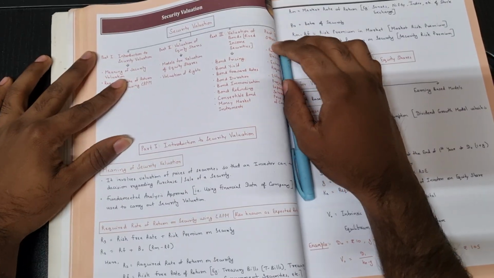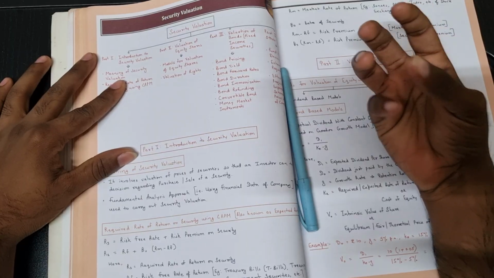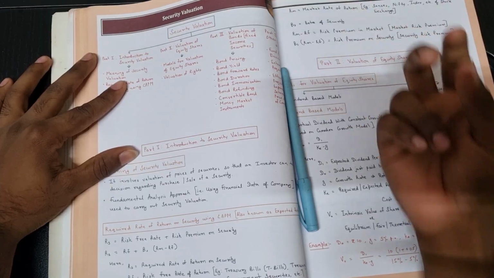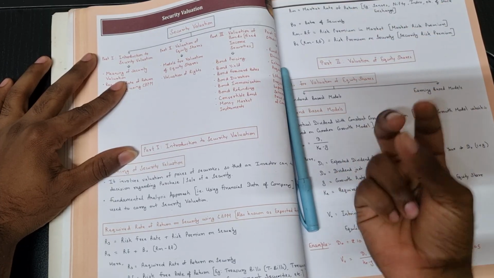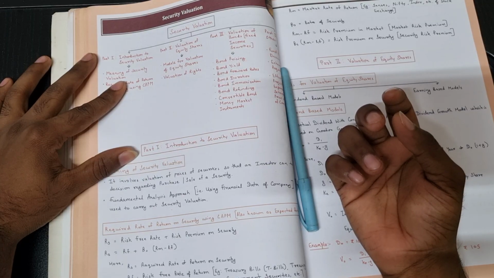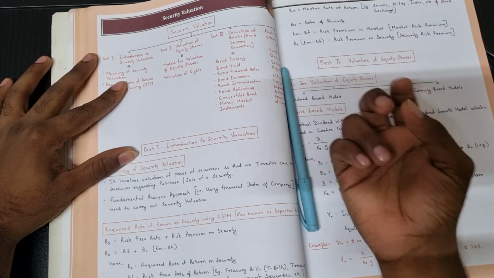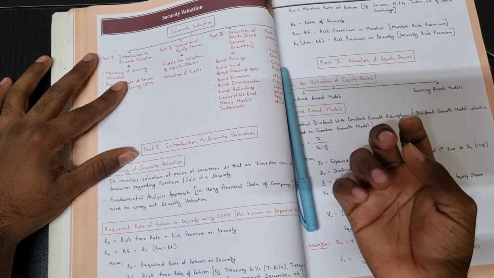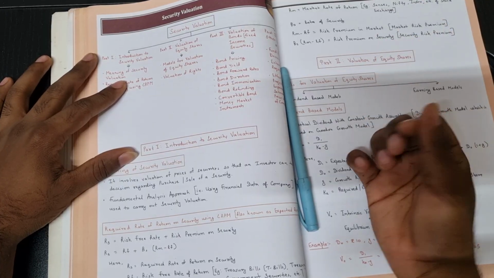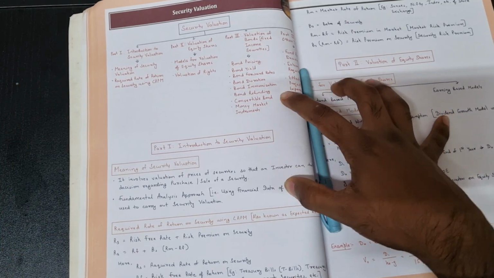So what we are trying to do in this chapter is value the securities. If you want to buy a security from the market, what will be its value? Should we invest in that security or not? If we are investing in it, what is its actual value? Is it overpriced or underpriced? This logic will flow throughout the chapter. So let's start.